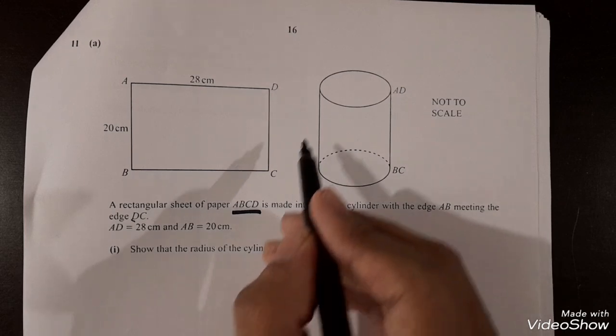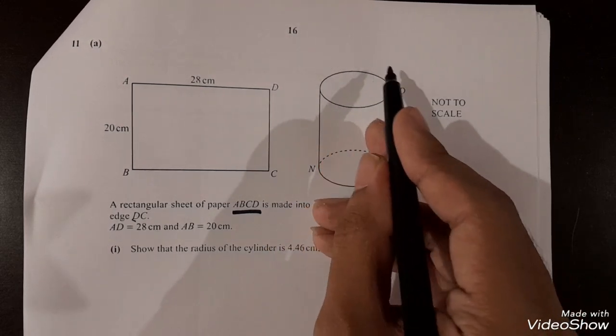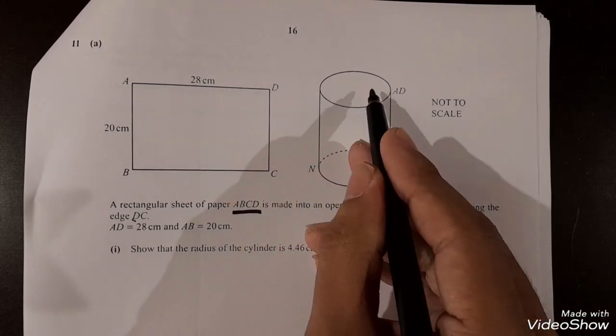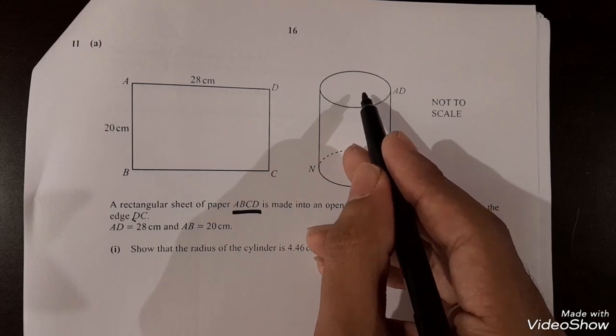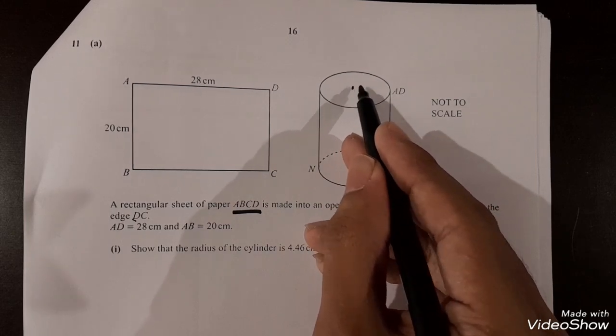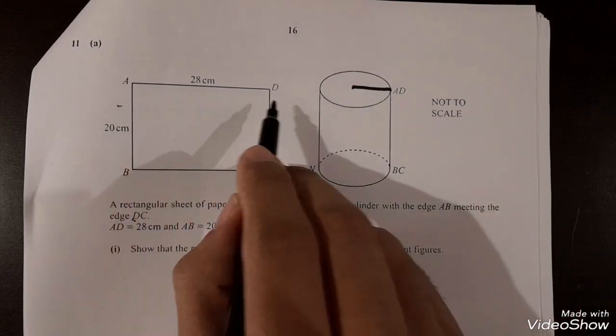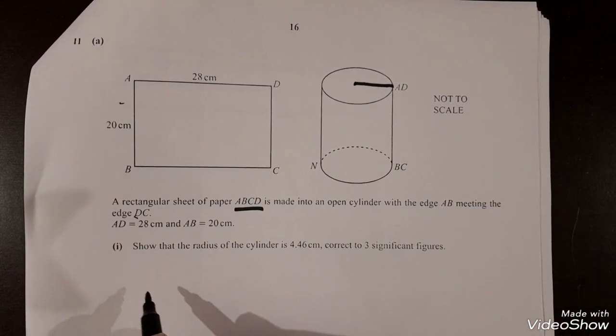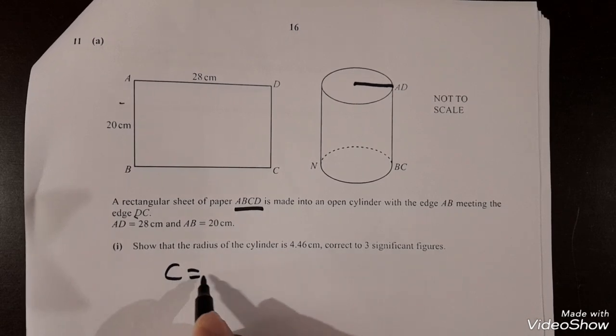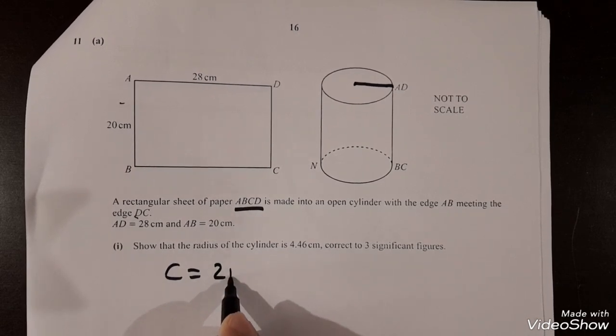Now we have the length AD, which is 28, which is the circumference, and we have to calculate the radius, which is from the center to point A or D. We will use C equals 2 pi r.